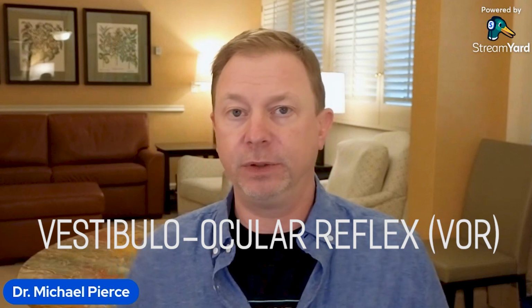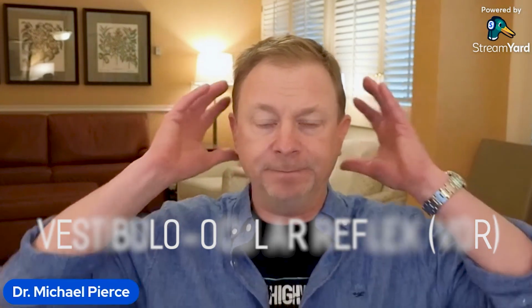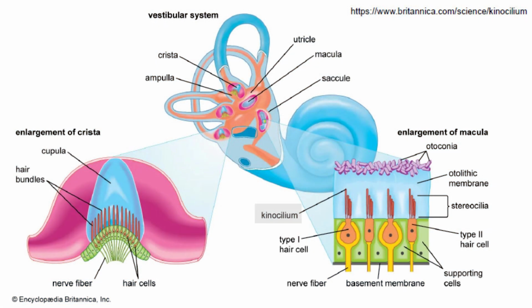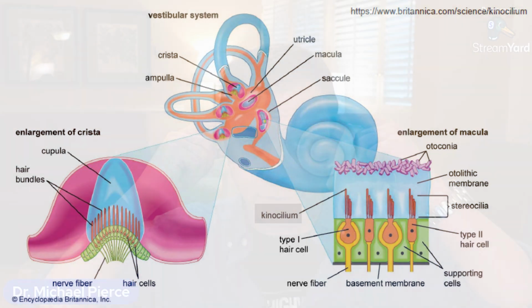Now, the vestibulo-ocular reflex is characterized by when the head is moved through space in a rotational fashion. Usually, we're talking about a rotational fashion. There is fluid that moves across these hairs, and these hairs are called kinocilia inside your inner ear. So you've got these three semicircular canals in each ear, and they're really tiny. They're like as big as your fingernail, and they're oriented in different places in your inner ear.